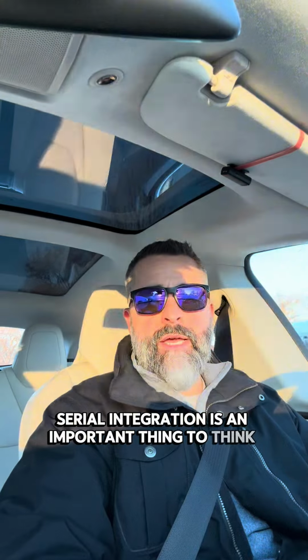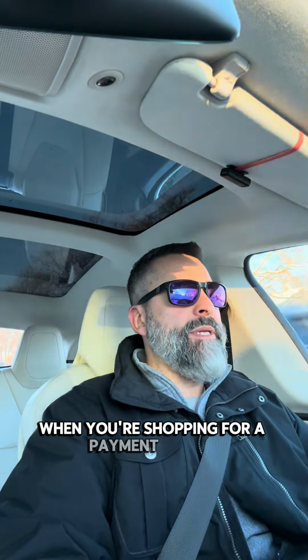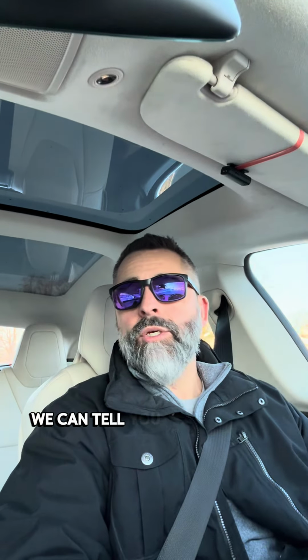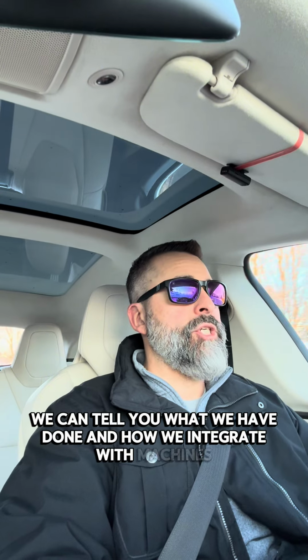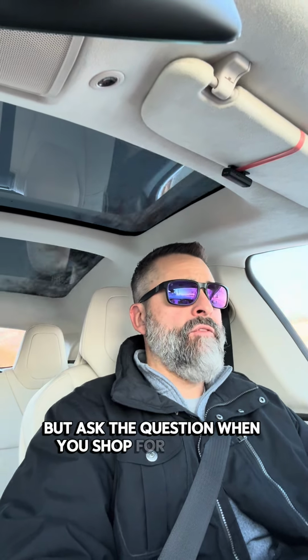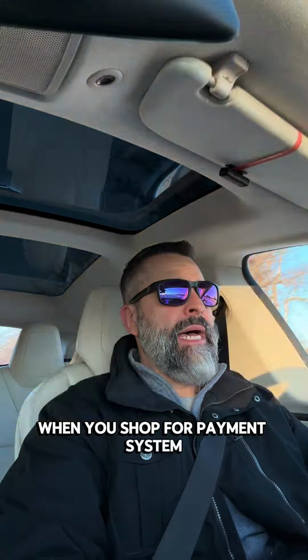So serial integration is an important thing to think about when you're shopping for a payment system, when you're shopping for laundry equipment. How does it interface with the payment system you're interested in? And it's always good to reach out to us. We can tell you what we have done and how we integrate with machines. There are other nuances that I won't go into this morning about controlling the machines, cycles, and that sort of thing. But ask the question when you shop for equipment, when you shop for a payment system, how the serial integration works. That's serial integration.